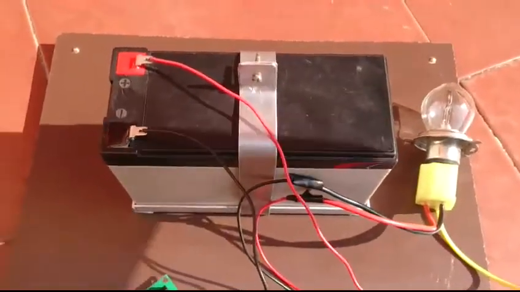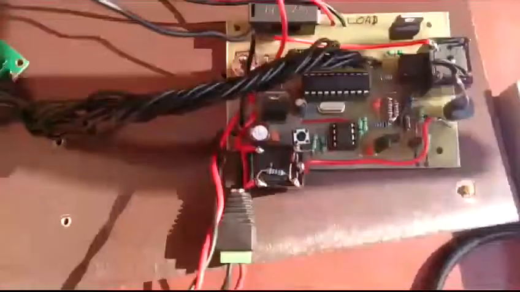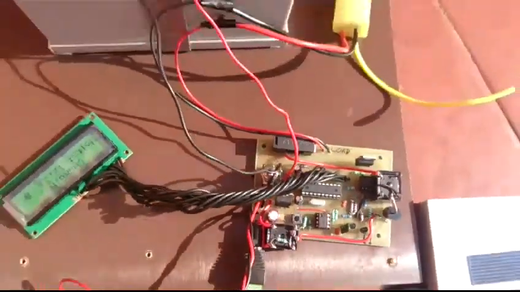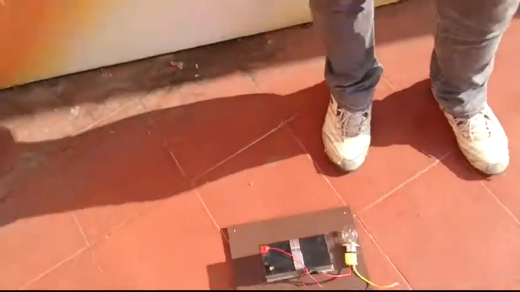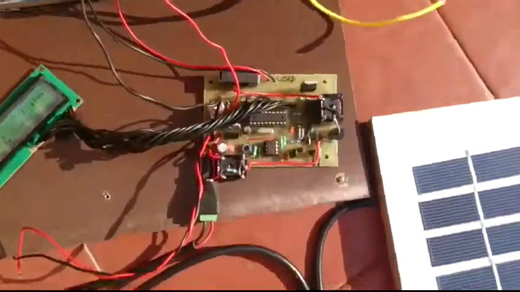Okay, the dusk to dawn sensor. You can see here the dusk to dawn sensor. It is found normally in solar based installations, for example, solar lighting systems, solar lanterns, or solar street lights. The load is switched on at dusk and switched off at dawn. So this is the application of the dusk to dawn sensor.